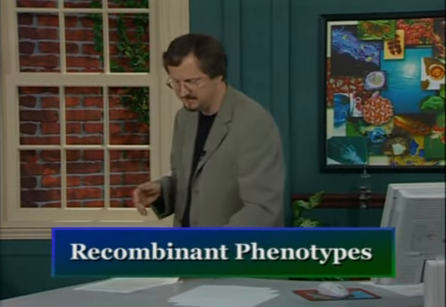Specifically, the purple flower color, green seed color phenotype, that combination, and the white flower color, yellow seed phenotype, the other combination, represent combinations of traits that we had never seen before. We call these new combinations of traits recombinant phenotypes.